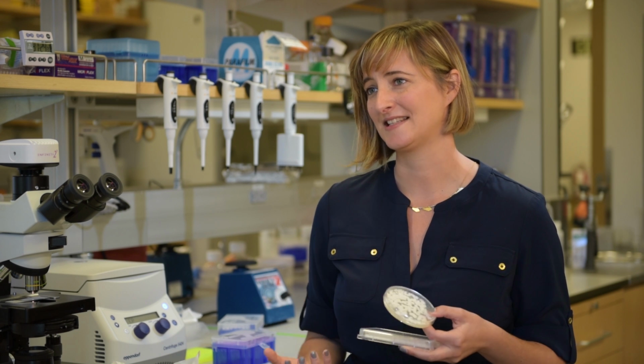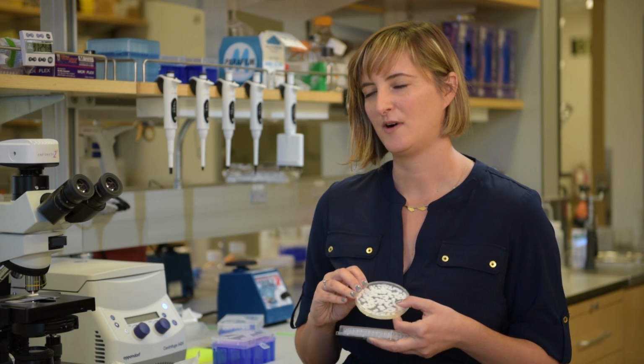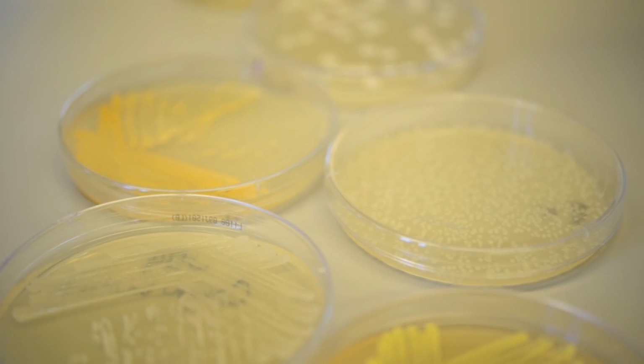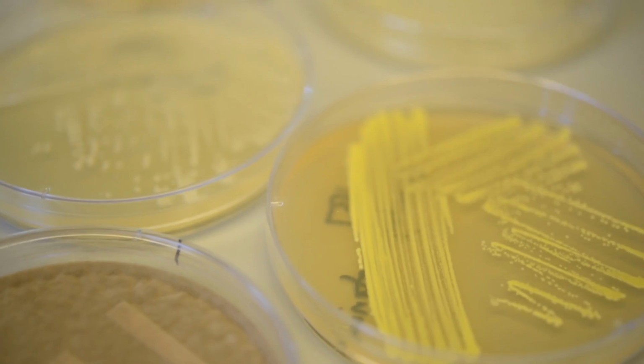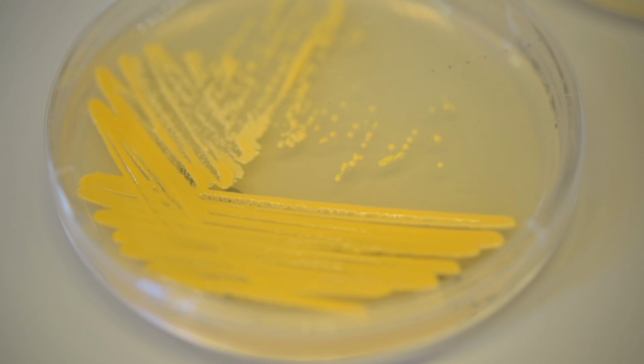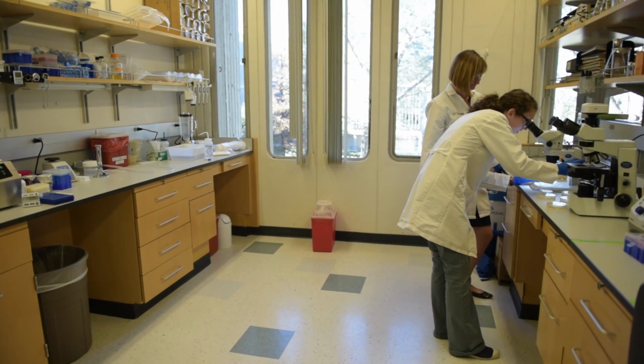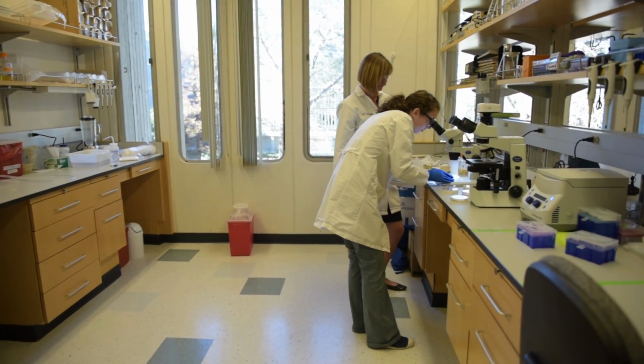The great thing about studying a simple system like cheese is that we can actually now bring these organisms into the lab and study them. And so what we're doing in the lab now is we're taking the microbes that we've isolated from cheese, so we have a large cultured collection of different bacteria and fungi that we can grow independently in the lab.